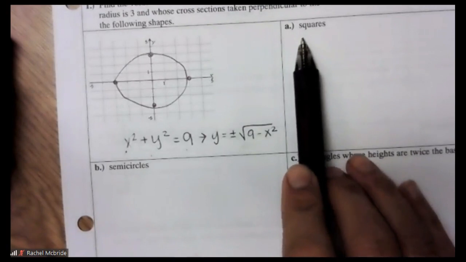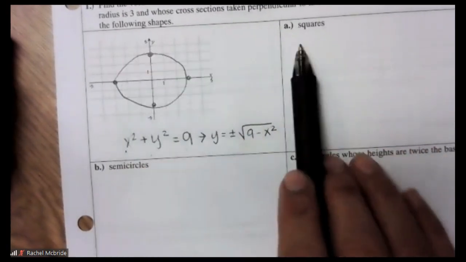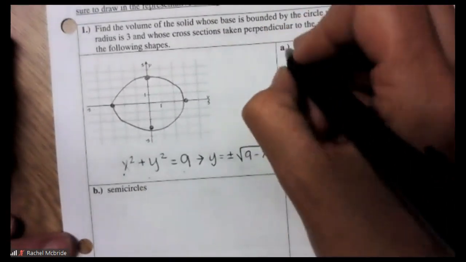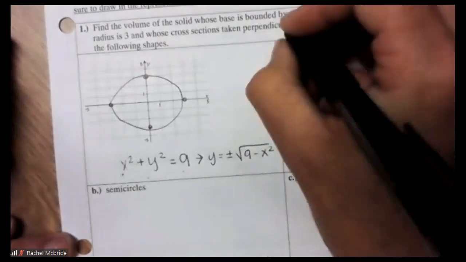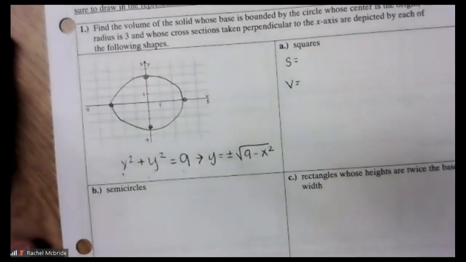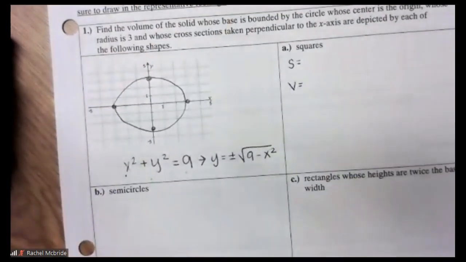It says, find the volume whose cross sections are squares. In order to find a volume with a cross section of a square, I need the length of the side of the square. The side length of the square would be from any 2 points on that circle.